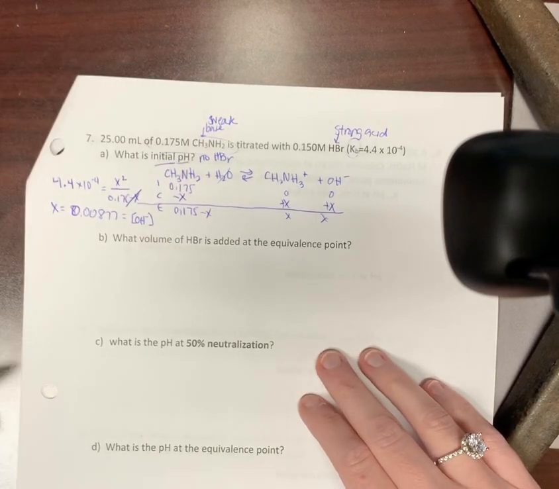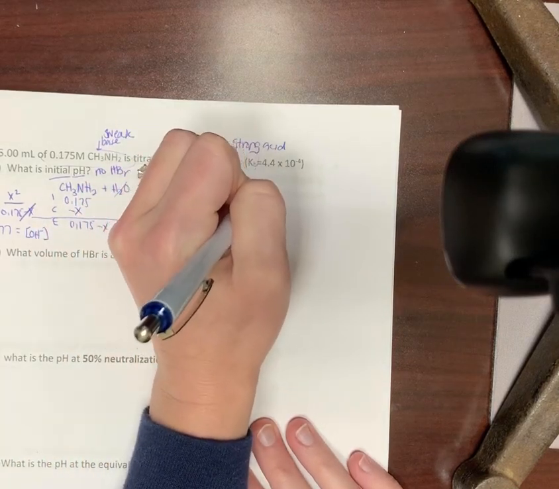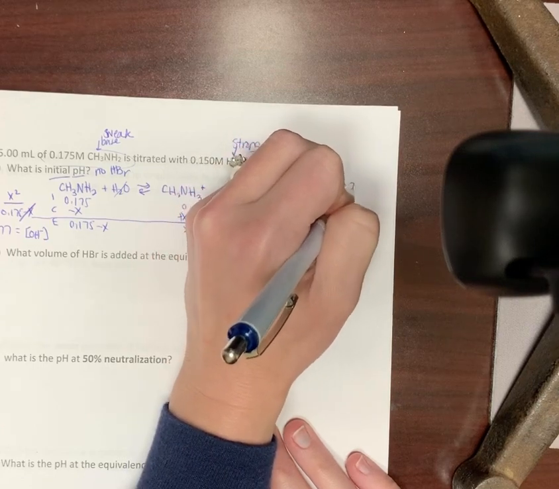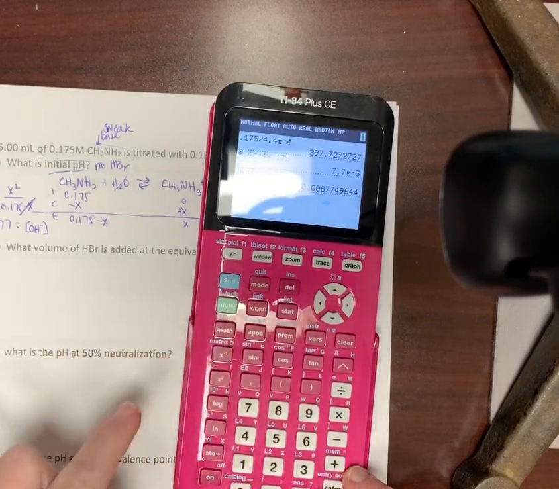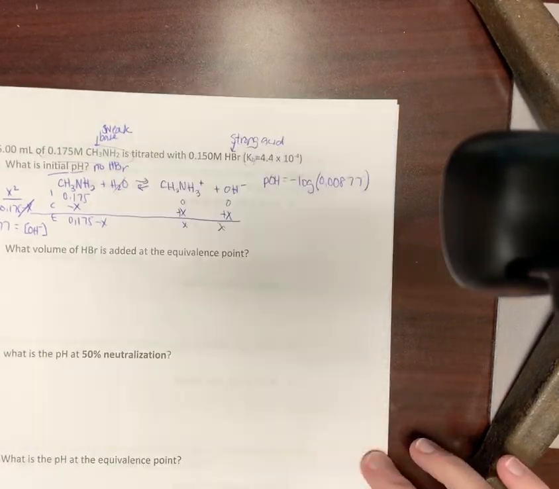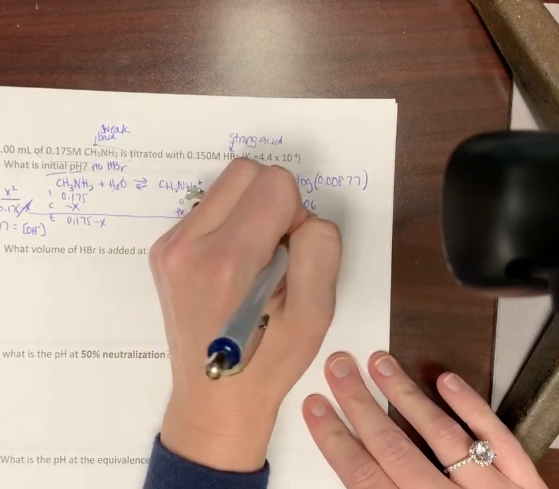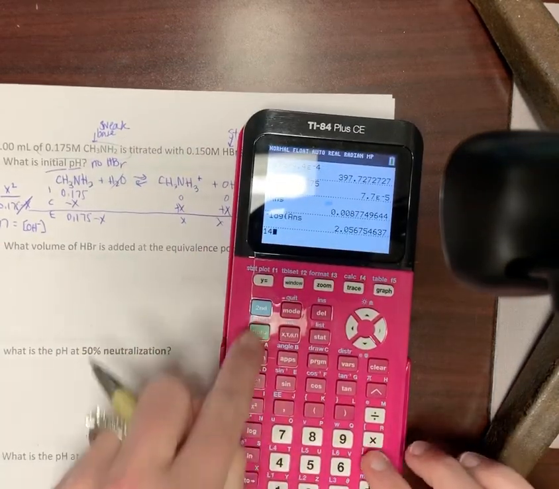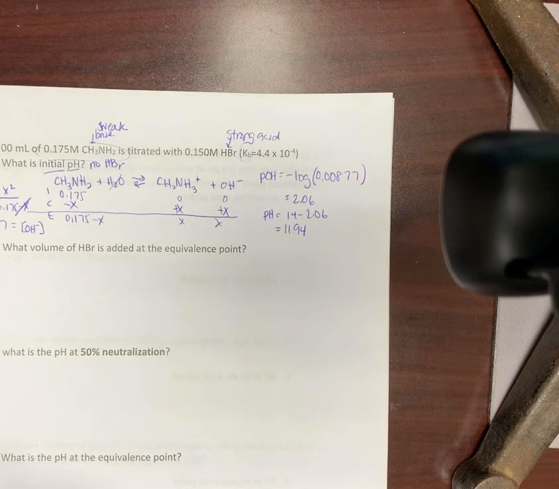The question asks for pH, so most of us like to do the pOH first. That's going to be the negative log of 0.00877. Negative log of that answer is 2.06. So that means the pH is 14 minus 2.06, which is 11.94. All right, so that's the first part.